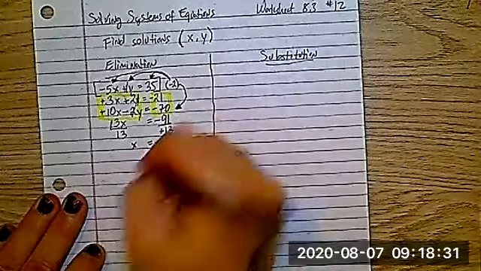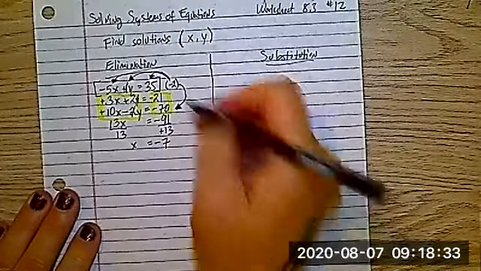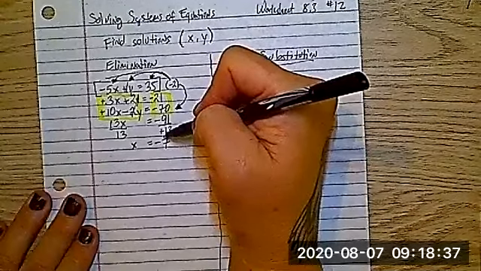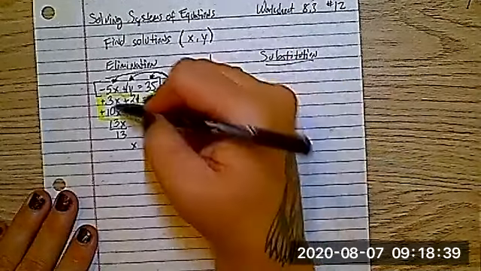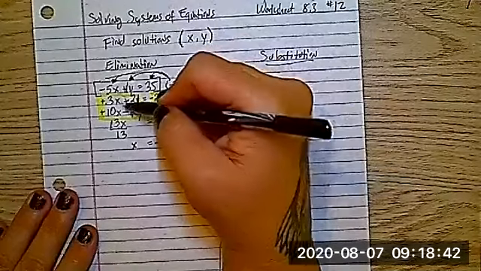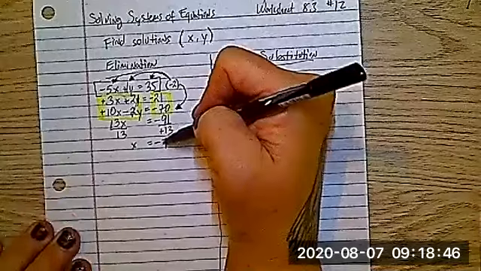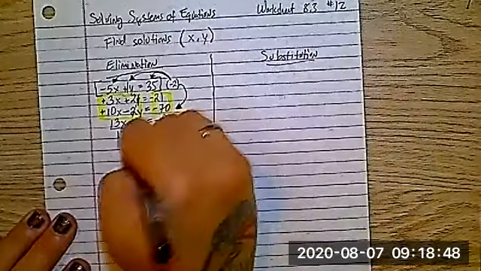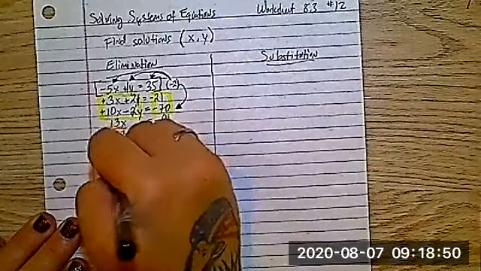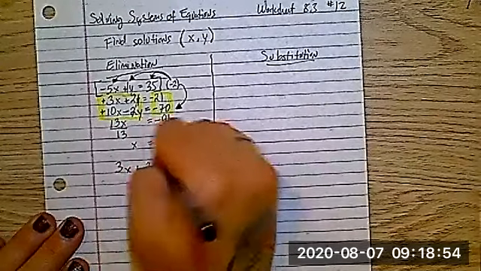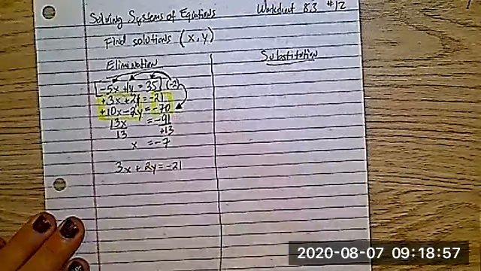All right. Now I'm going to take that, and going back up here, it doesn't really matter which one you use, as always. But I like the second one because this doesn't have a negative to go with this negative. I don't want to have to worry about that. So I'm going to substitute this into 3x plus 2y equals negative 21.